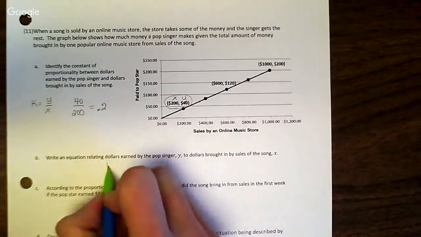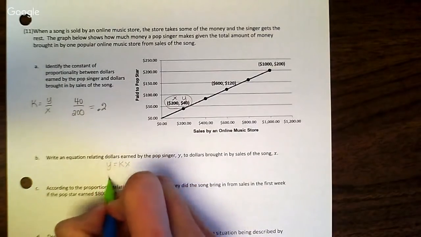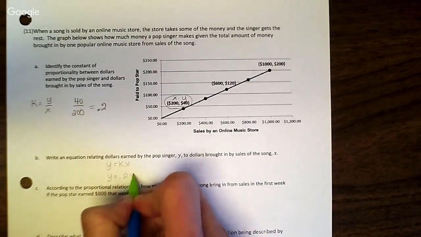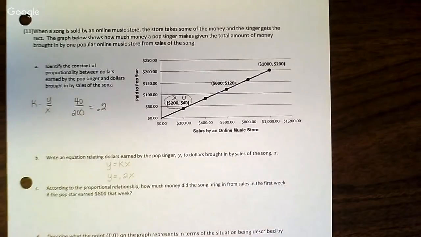So the equation, remember, it's Y equals KX. So my K is 0.2. My equation would be Y equals 0.2X.